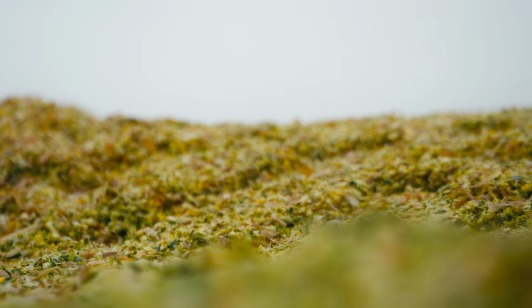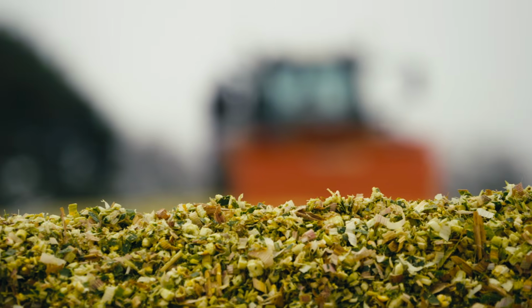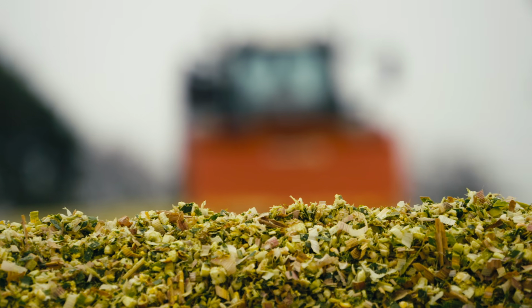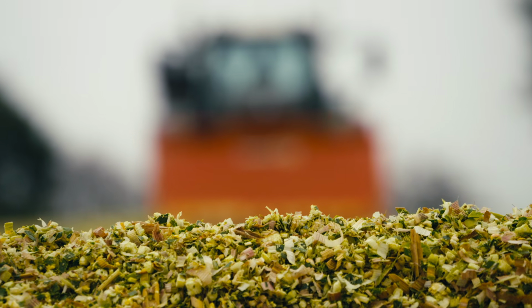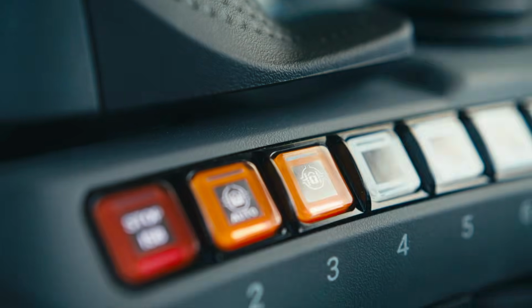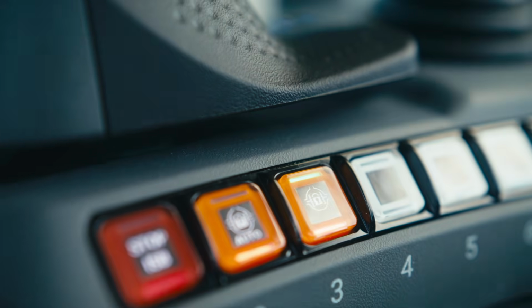This is particularly useful when the differential lock is only needed for a few seconds, for example, when driving into the pile during silage pushing. A short press of the button continues to activate the lock permanently as usual.